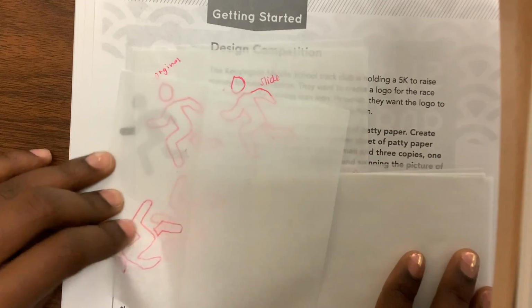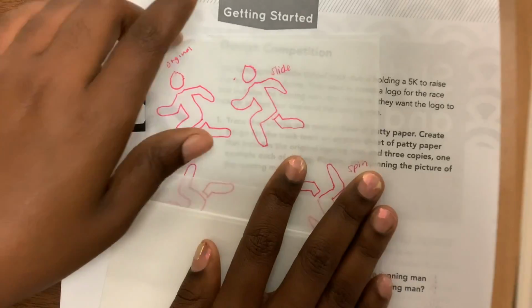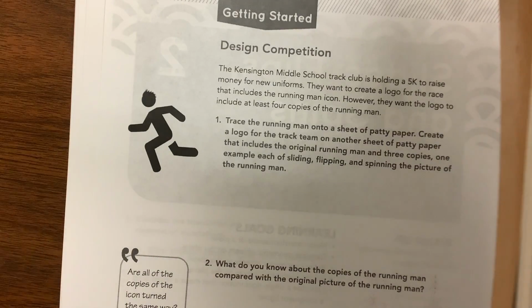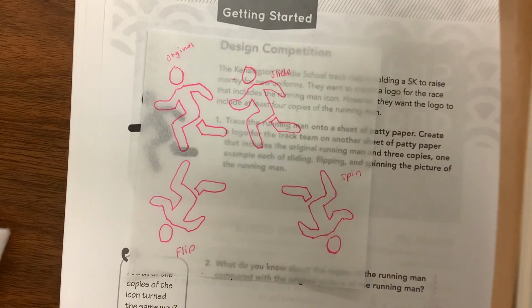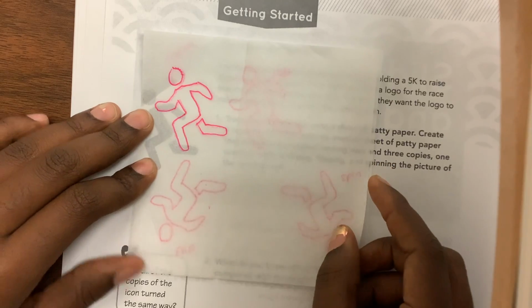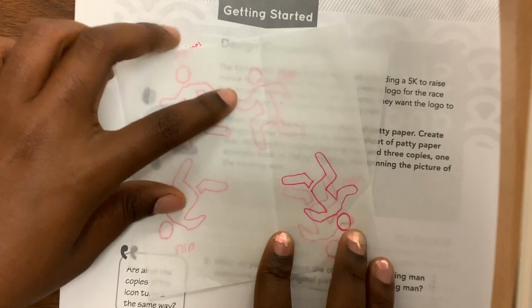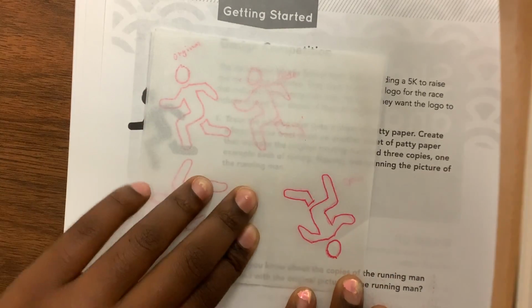Now I want you to go ahead and try to do the spin. And your spin may not look like my spin, and that's okay. This is a pause break in the video. And here is my spin. I had my original Running Man right there. I took him and I just spun that paper around. And that's how I got my spin.